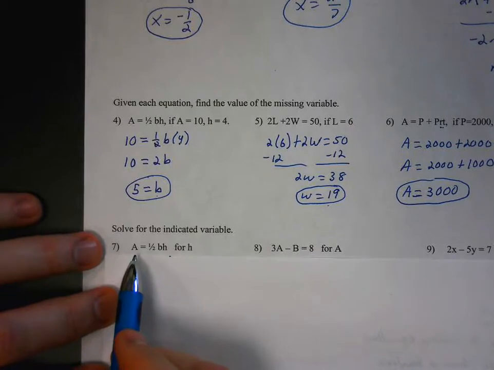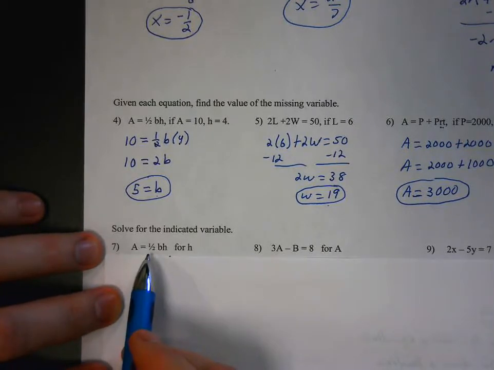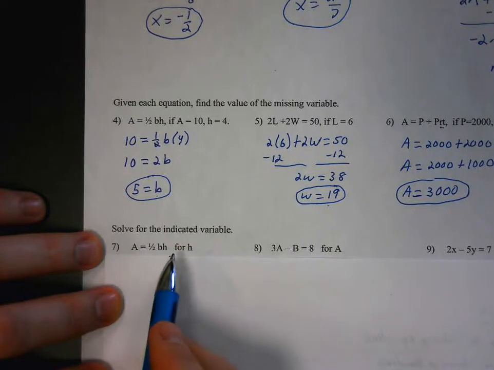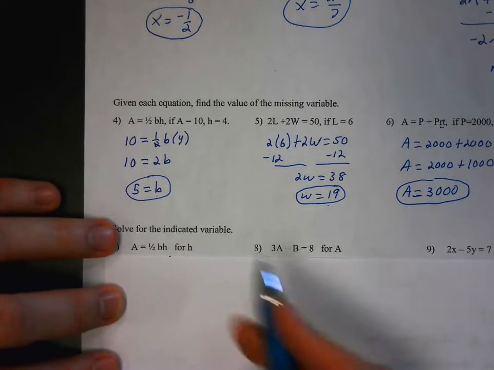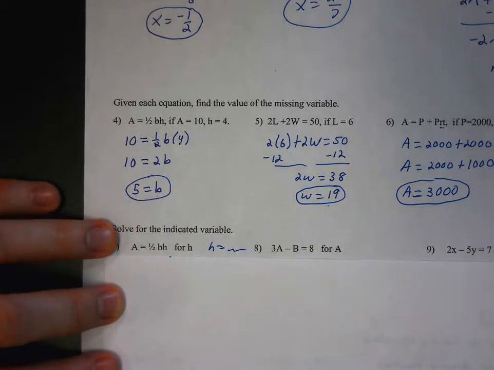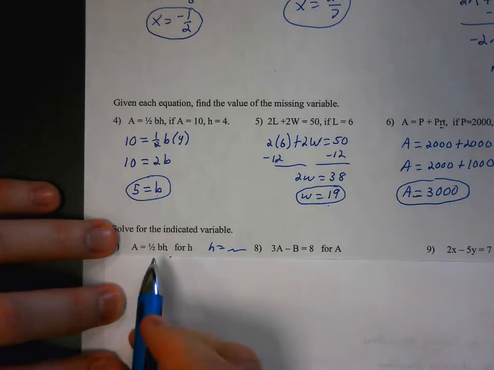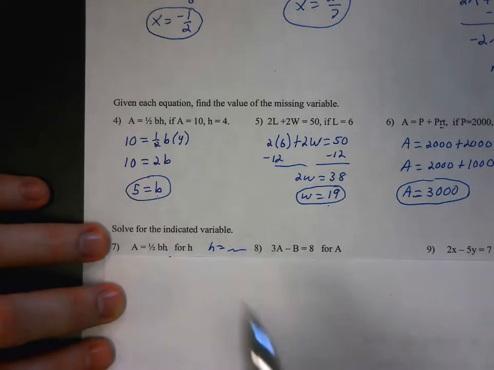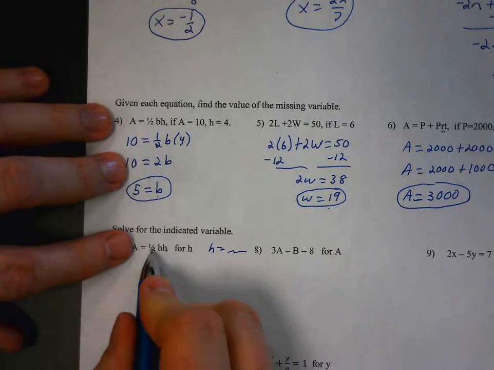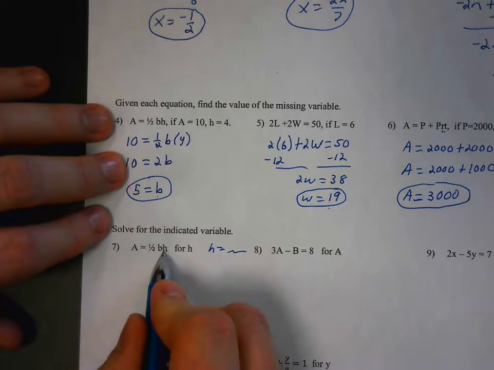So this may still be the area of a triangle, but we're not told what the area or the height was, or the base. We just want to solve for the indicated variable, so we're going to solve this equation for h, which means we want to get h equals at the end. We want to isolate the h. So we look at a equals 1/2 b times h, and we want to think about, well, how do we get rid of the 1/2 and the b? Because we want to get h equals.